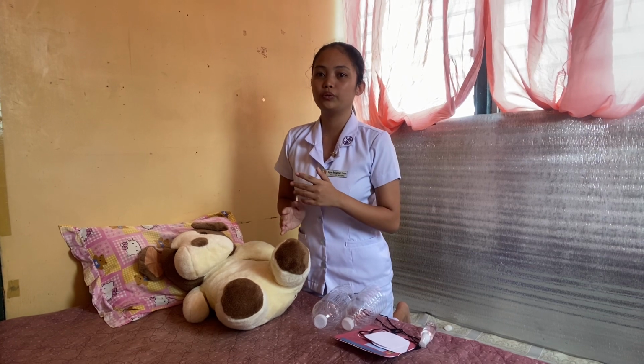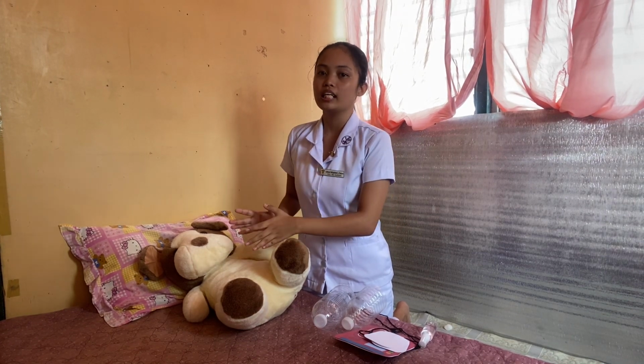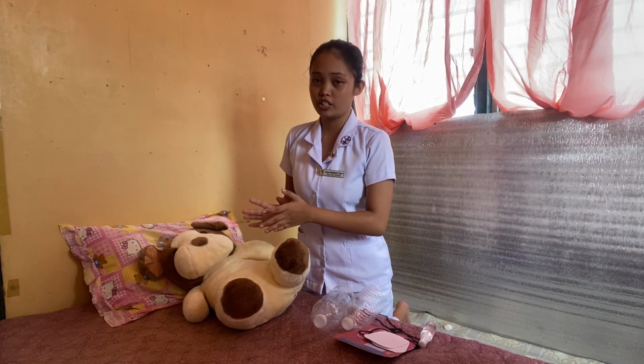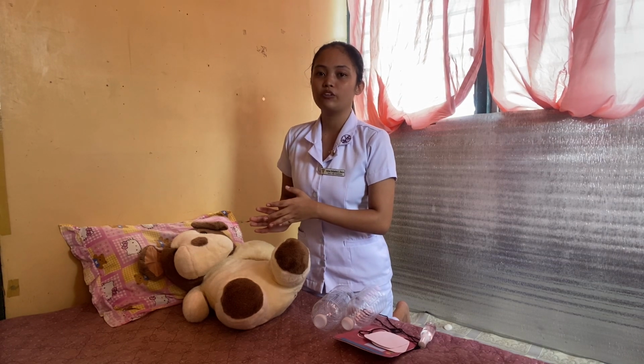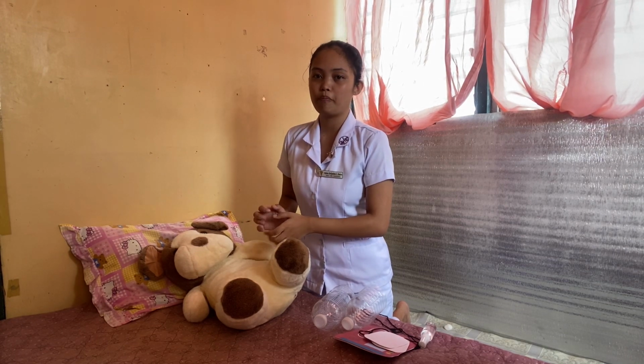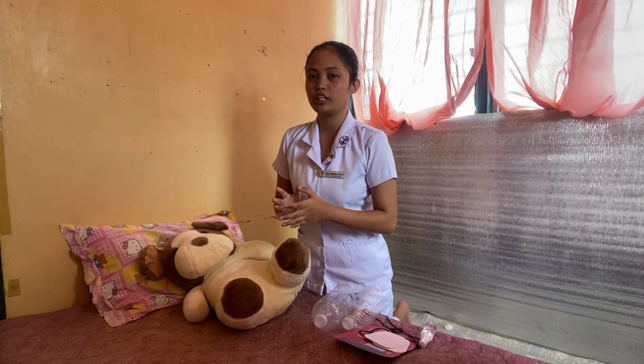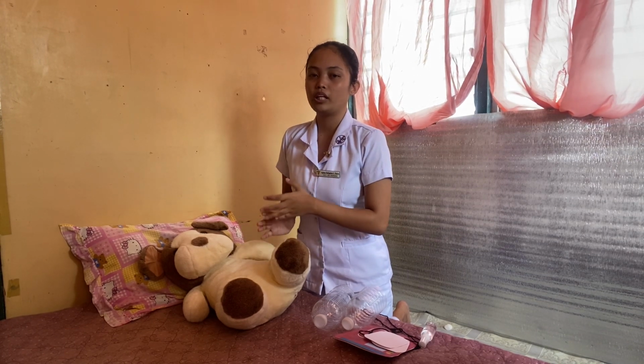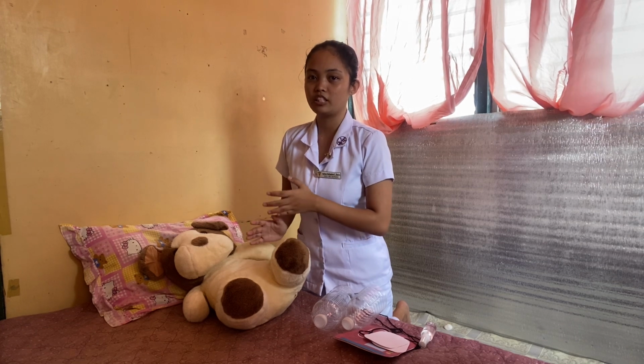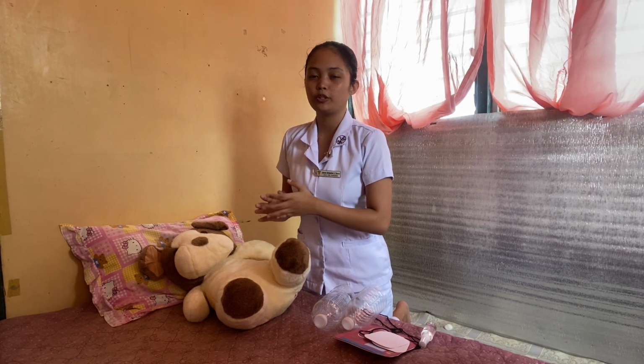We'll have to do that for at least 4 cycles, and if there's still no increase of heart rate, we'll have to continue doing the CPR and prepare to assist in the intubation. Intubation is where a doctor inserts a tube through the baby's mouth and nose down to the trachea, keeps the trachea open and allows air to pass through.